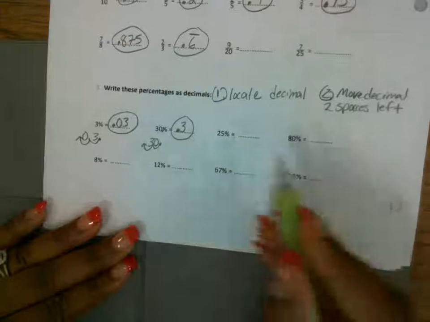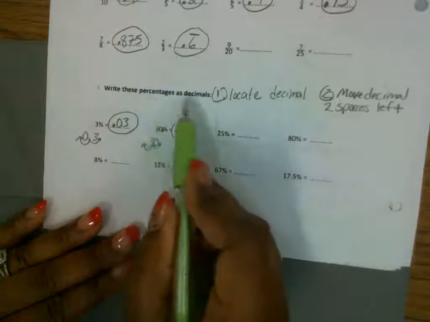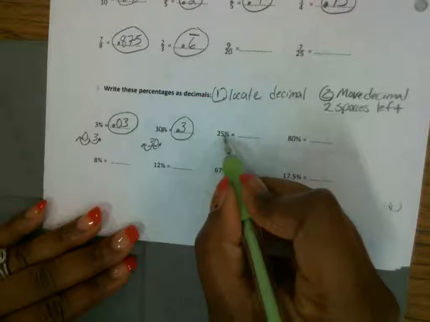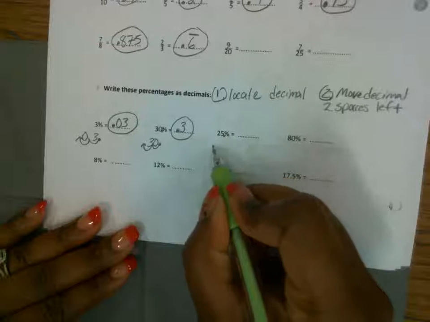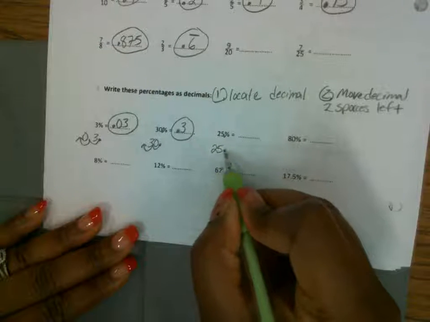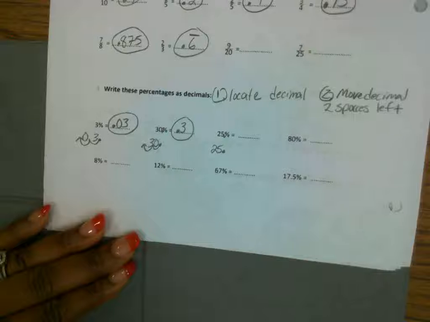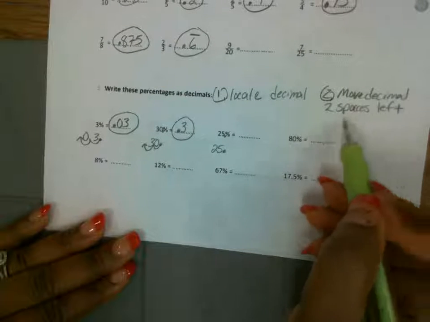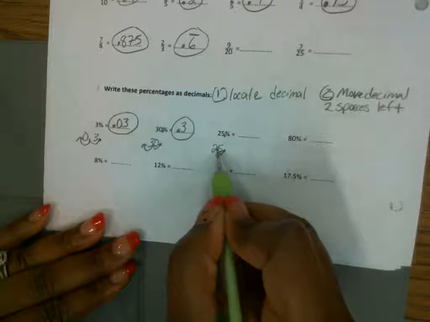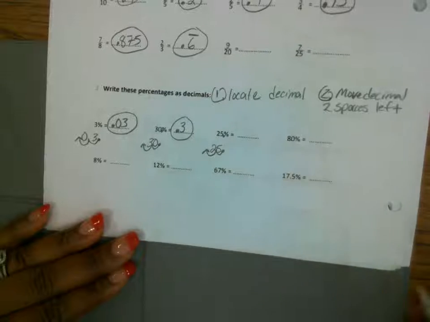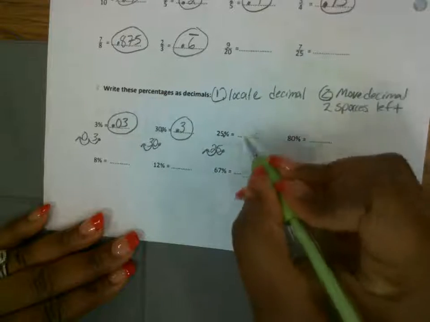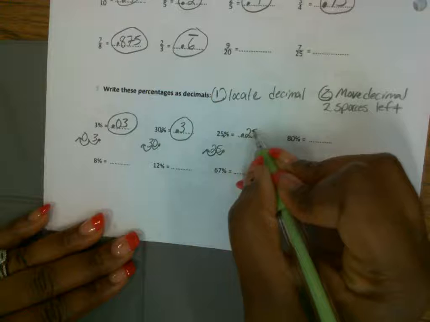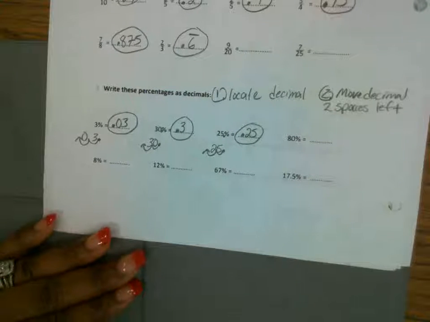25%. Again, you locate the decimal. We're going from a percent to a decimal. If you don't see the decimal behind the last number, so what you have is 25, and this is the decimal here. You're going to move the decimal 2 spaces to the left. So that's 1, 2. So this is going to give you 0.25 as your decimal for 25%.